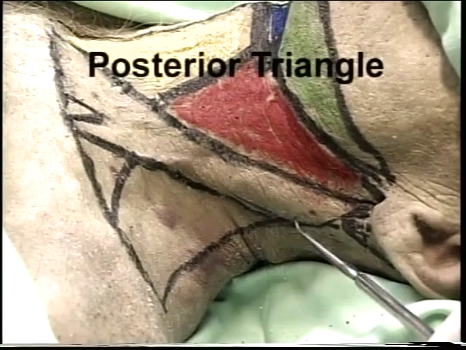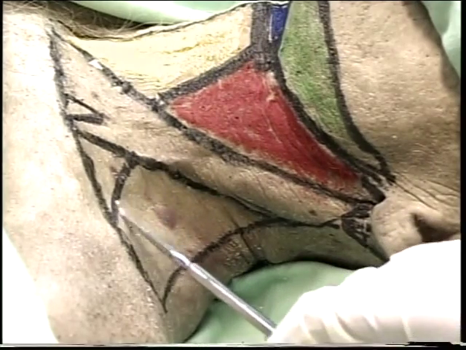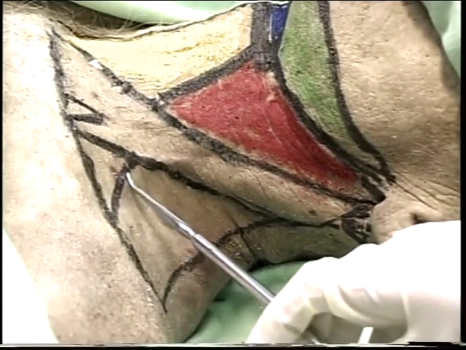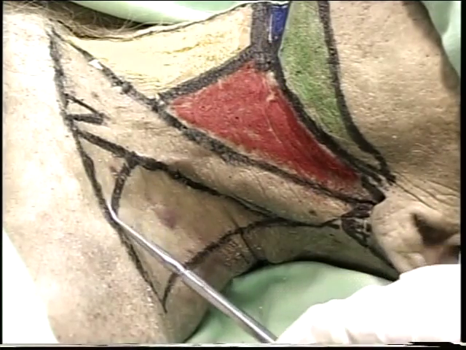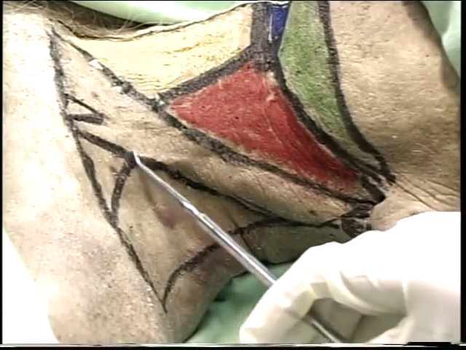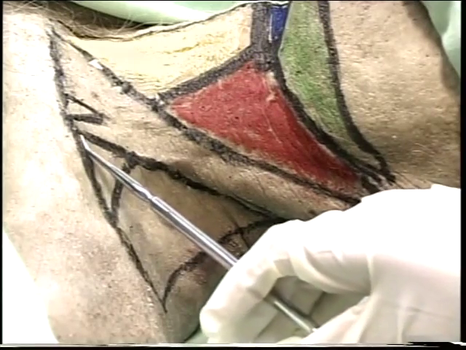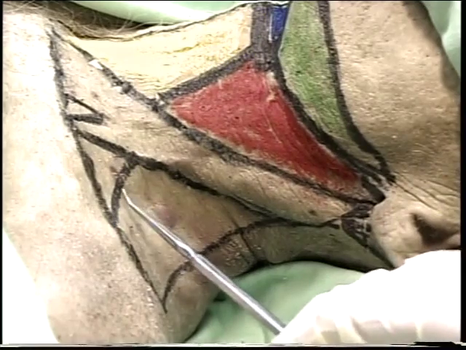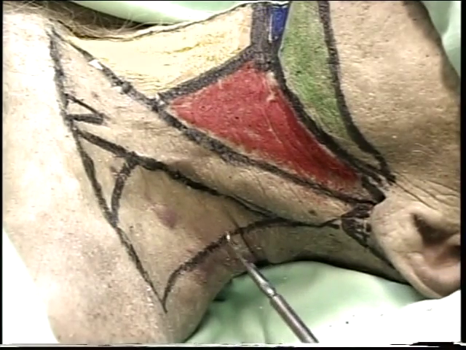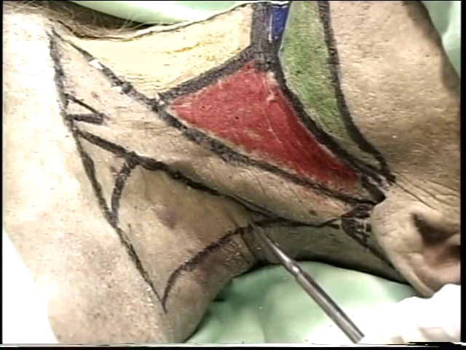The posterior triangle is again subdivided into two smaller triangles. This area here is the omohyoid muscle. So between the clavicle, omohyoid, and the posterior border of the sternocleidomastoid, this is your supraclavicular triangle, a small triangle here. And this triangle, which is lying on the posterior aspect, is the occipital triangle.